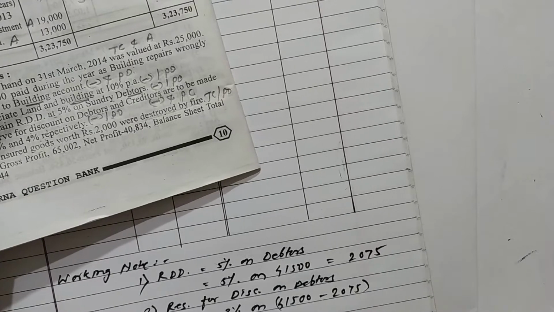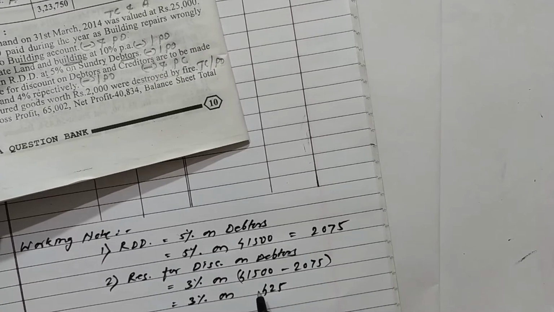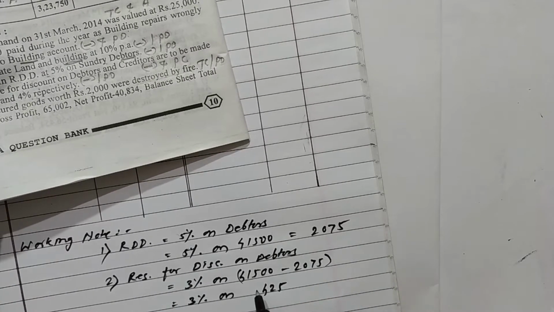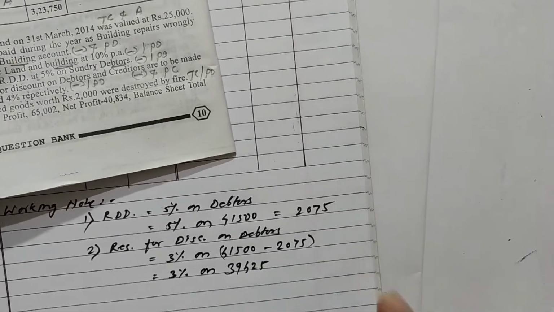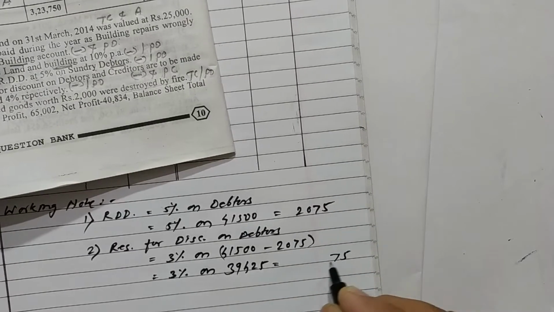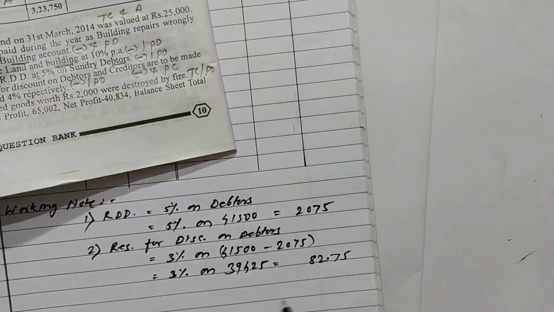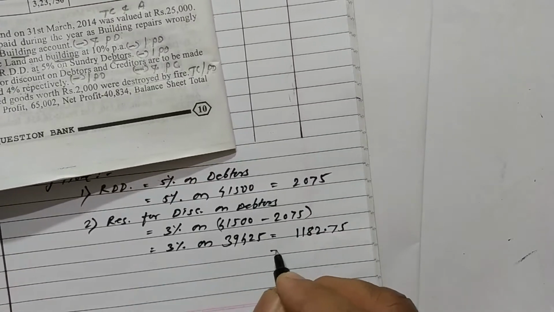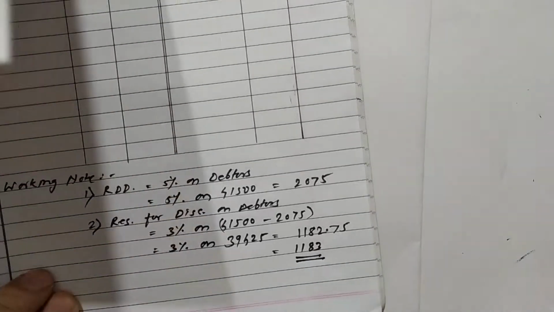Now 3% on 39,425. 3% is 1,182.75. Rounded, rupees 1,183 is the reserve for discount on debtors.